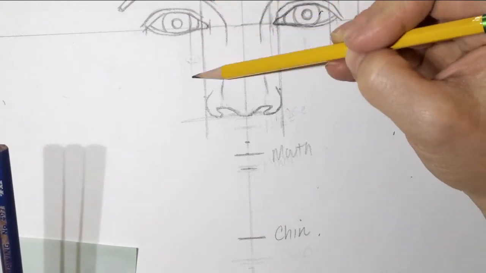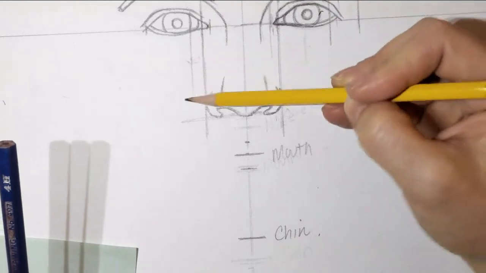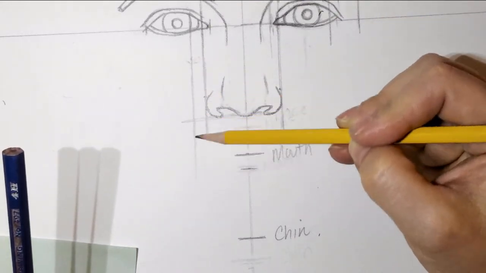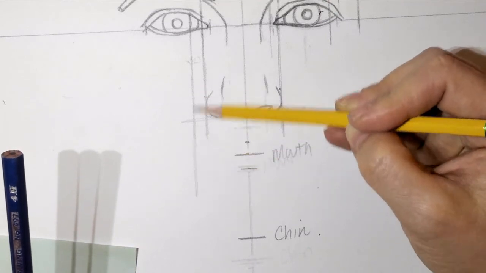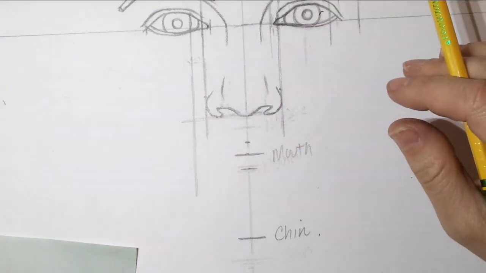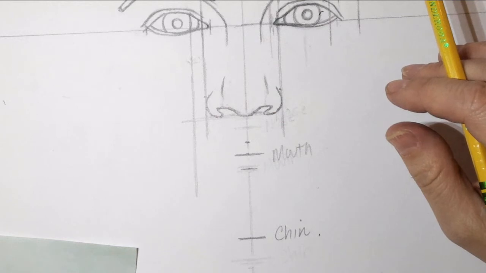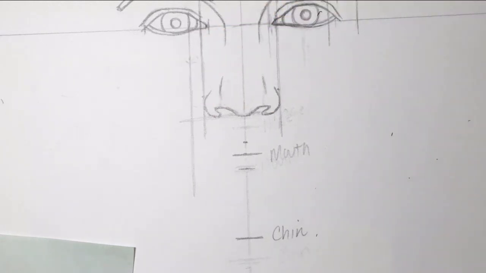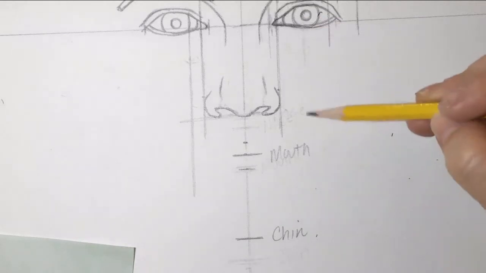So again, I'm going to be drawing another vertical line. This is where I believe it hits my eye. And then also, I can look at how far away it is from my nose, or how it is aligned with my nose. And do it again on the other side. Again, it's not the same. Oh, it's so different.